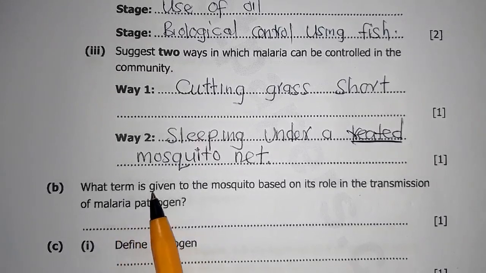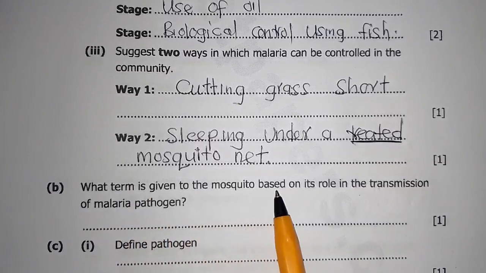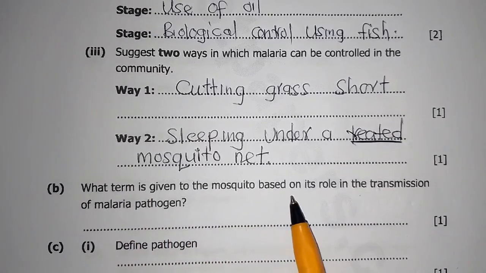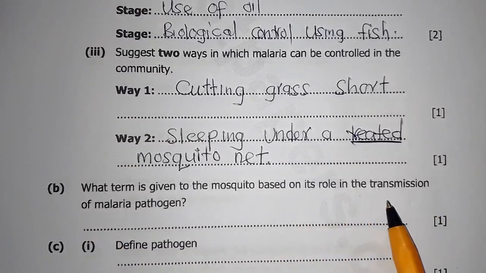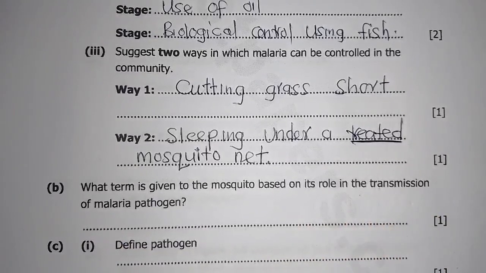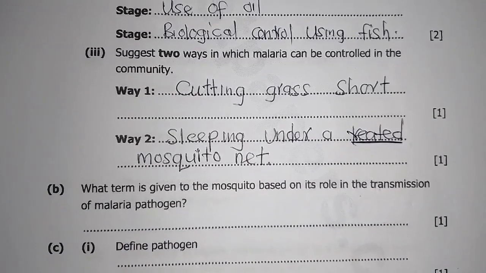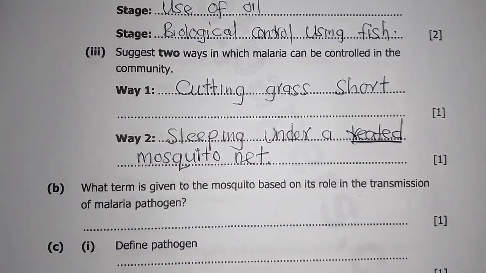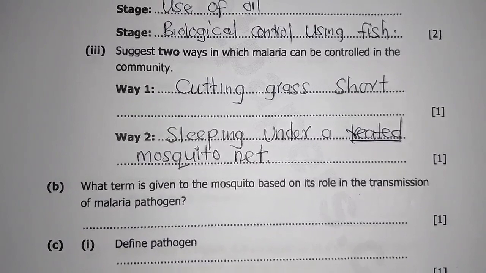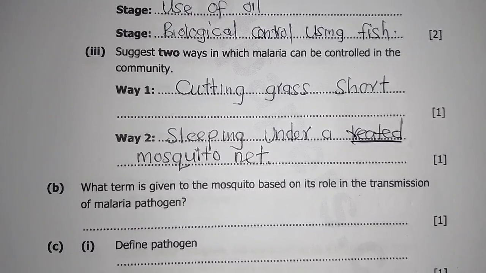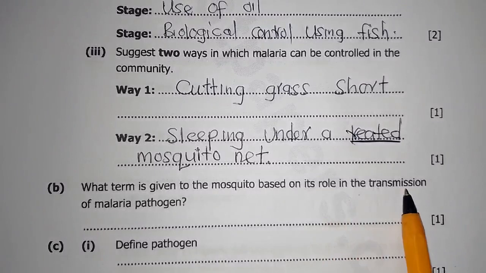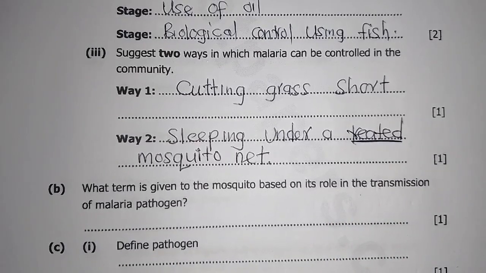A mosquito doesn't give malaria, but mosquitoes transmit malaria pathogens. So what do we call that? That one is called a biological vector.